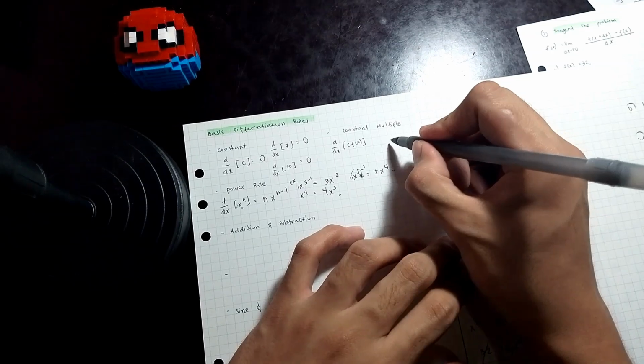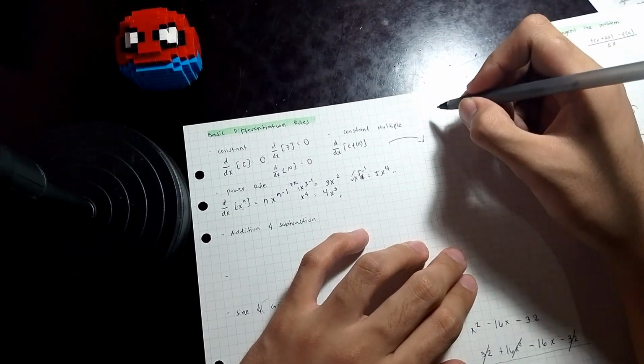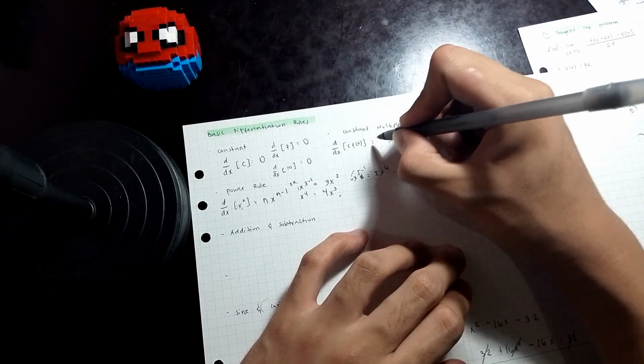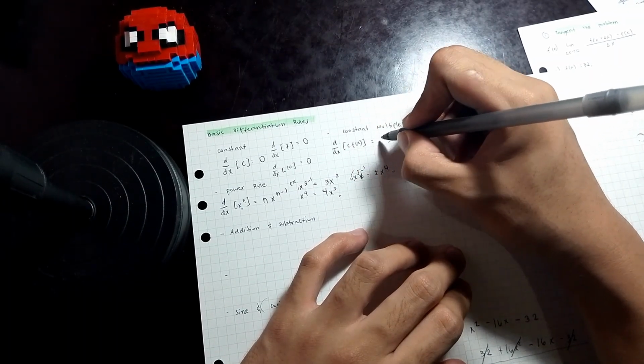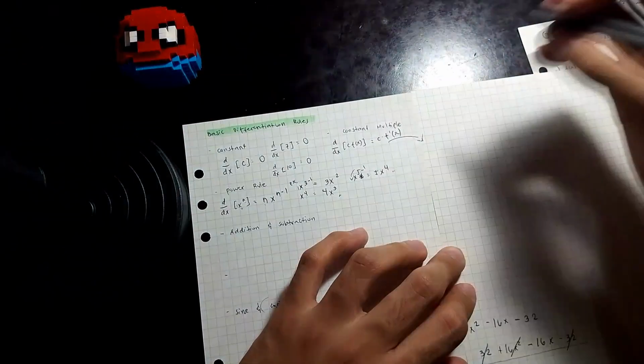We all know that this is c multiplied to f prime.